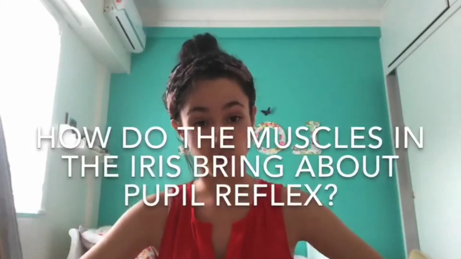The pupil reflex ensures an appropriate amount of light enters the eye in both bright and dim light. The only structure involved in this is the iris. How do the muscles in the iris bring about the pupil reflex?